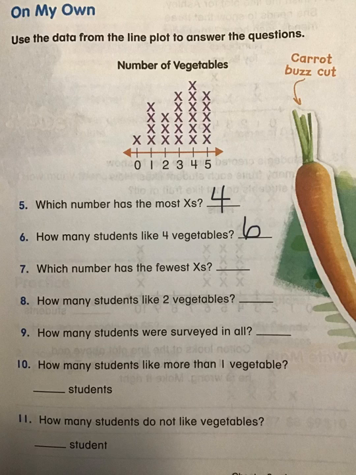Okay. Number 7. Which number has the fewest X's? Okay, let's look at our line plot here. Number 5, that has quite a few X's. 4 has quite a few. 3 has quite a few. Number 2 has 3. That's a maybe. Number 1 has 4. 0 has 1. So 0 has the fewest number of X's. So we're going to put a 0 right there.